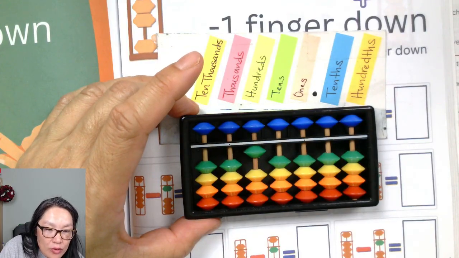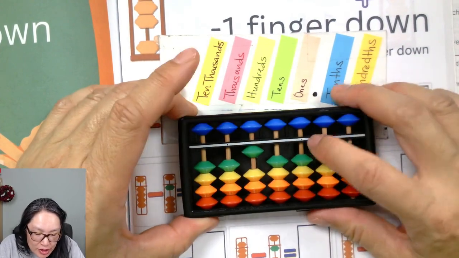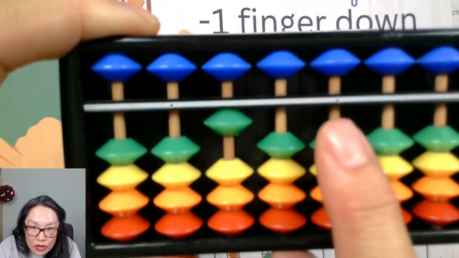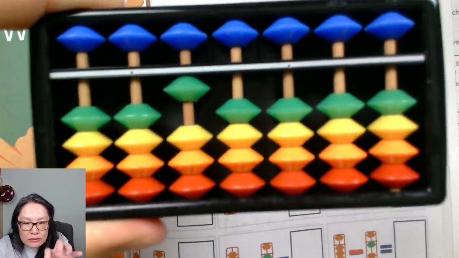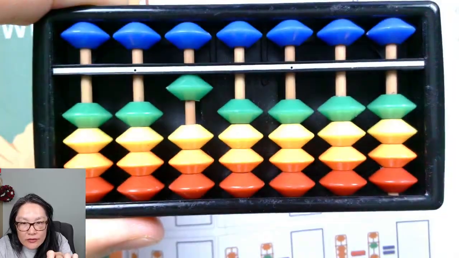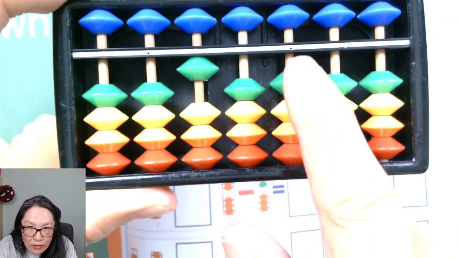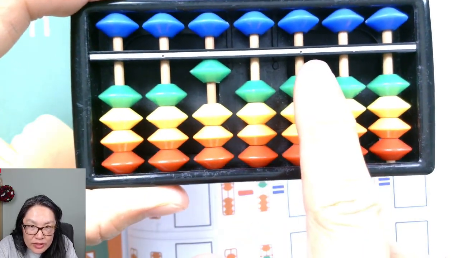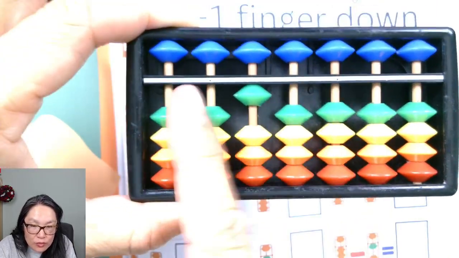Doesn't matter which column, but it would be nice to use a column that has a ones indicator. So if you notice, there's a dot there. I don't know if you can see. There's a dot right here and there's a dot right here. You could use any of these indicators as your ones place, and then you can just move it around.